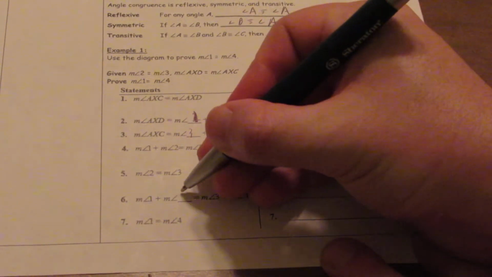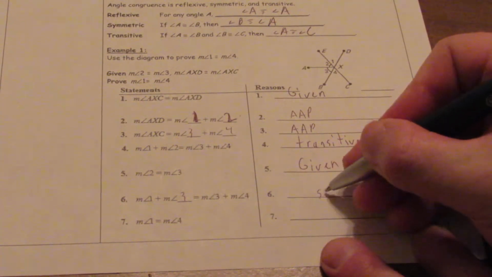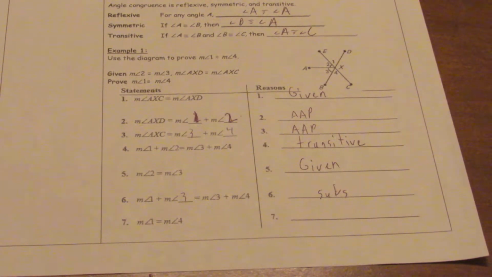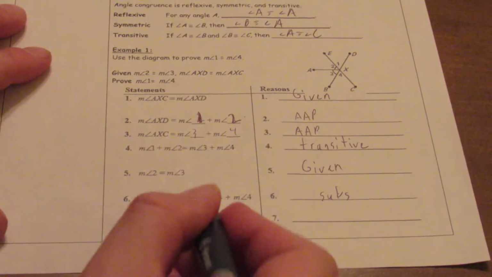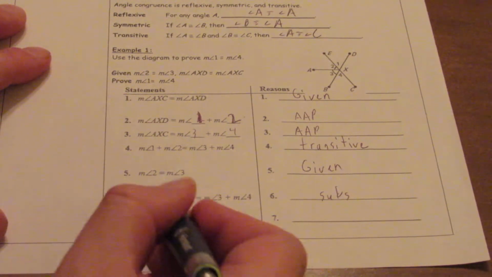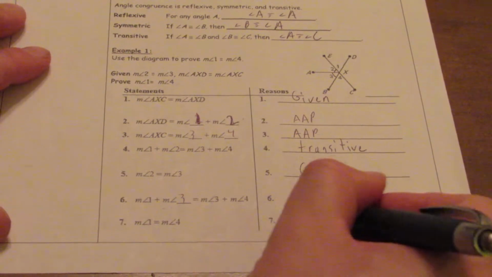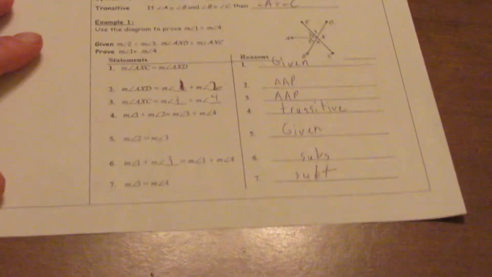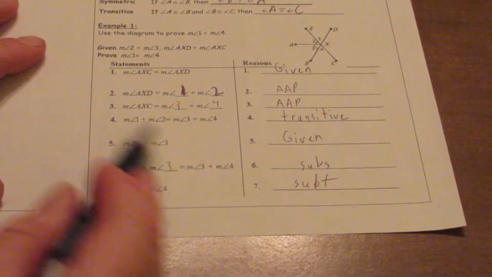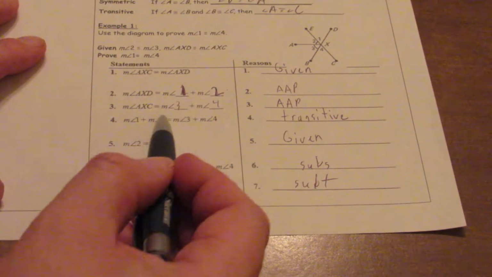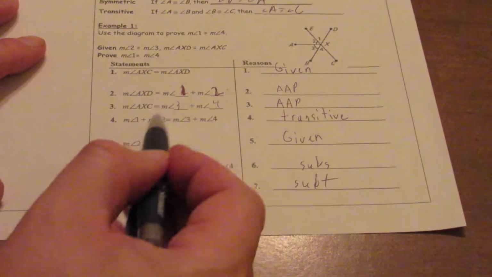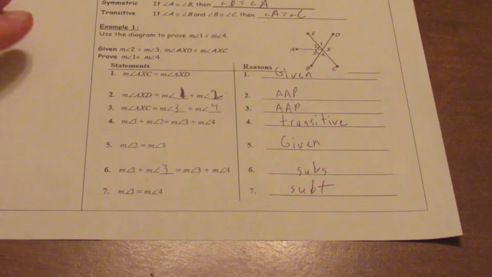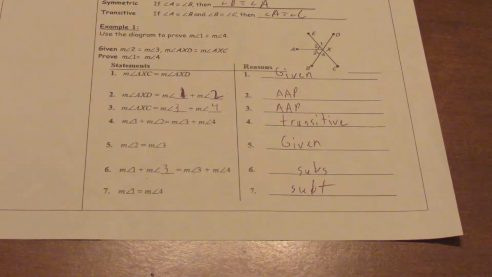Step 6 then changes this to angle 3 by substitution, since they're equal. I would be fine with skipping that step. To get here, I want to get rid of this, so I'm going to subtract the 3 from both sides, and that is subtraction. It depends on how picky you're being. I would be okay with saying we're subtracting this statement from this, since these two things are equal. So I'm okay with calling that the subtraction property, but that's not what they did here.